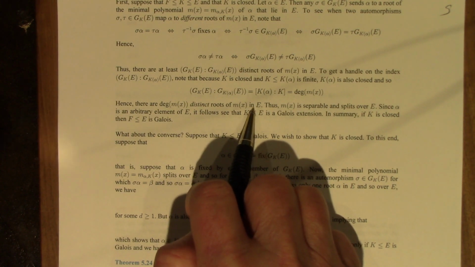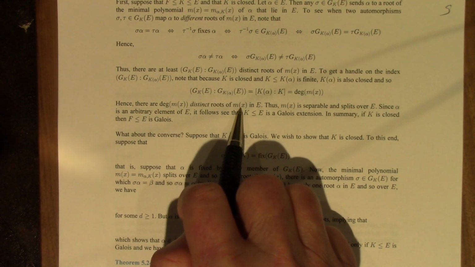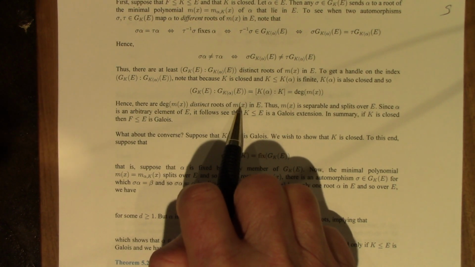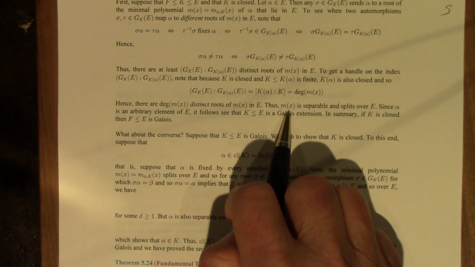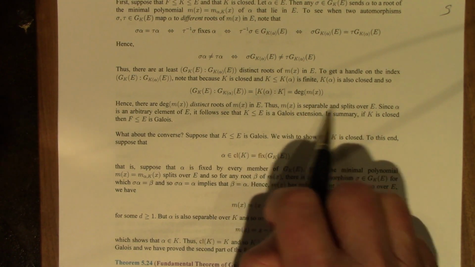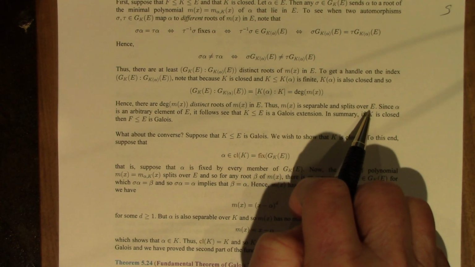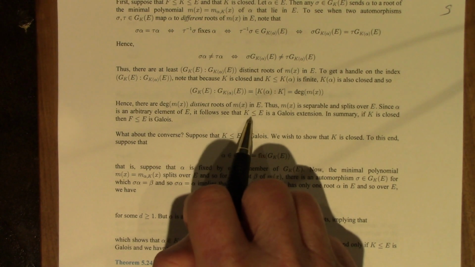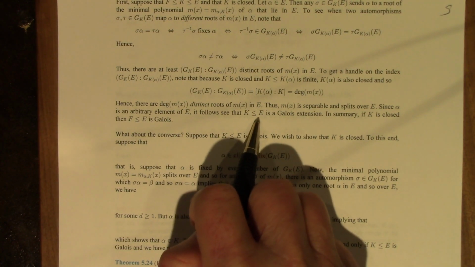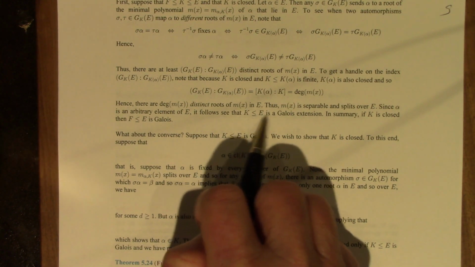Well, that's a full set. This has, say, degree D. There are D distinct roots. We've got all the roots, and they're all distinct. That means that the minimal polynomial is separable and splits over E. Well, alpha was an arbitrary element of E, so it follows that this extension is separable and is a splitting field extension, so it is a Galois extension.